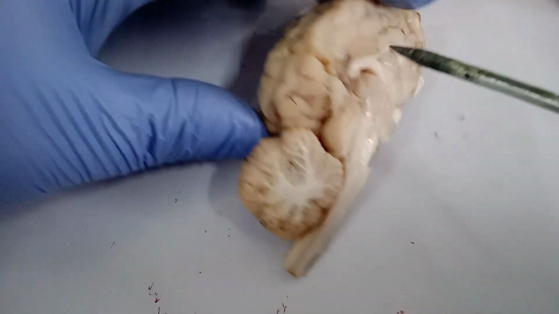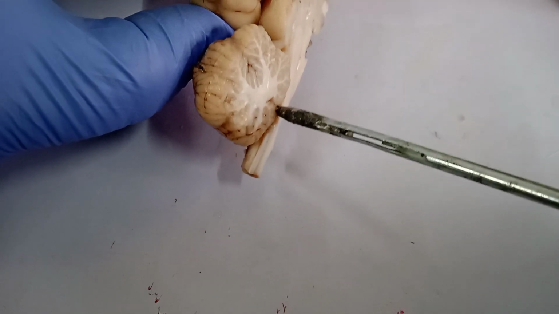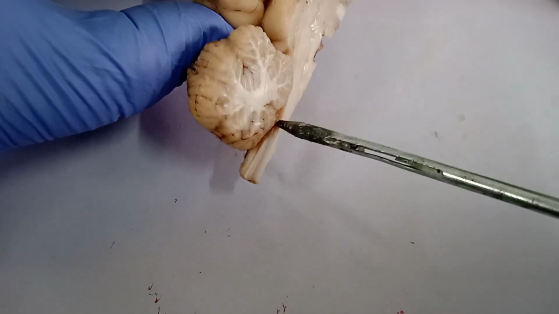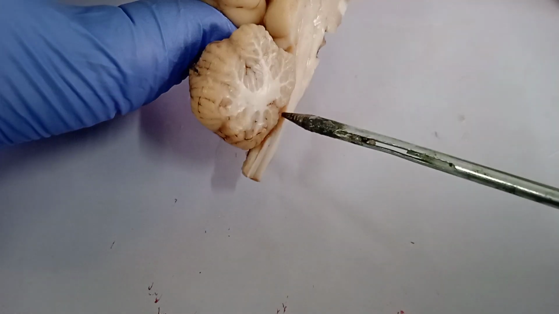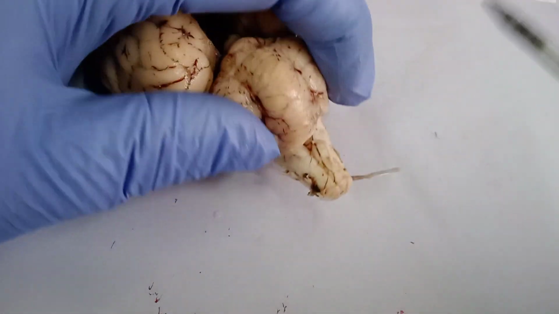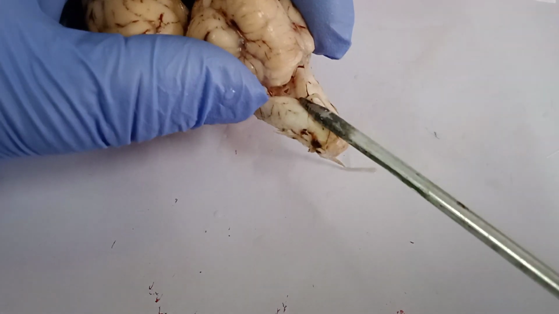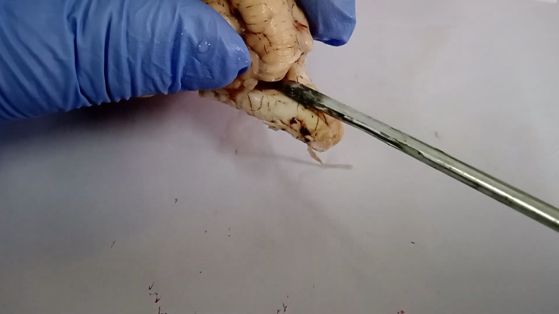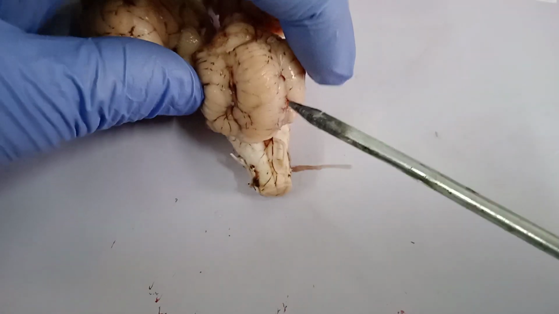And if you see the position of the cerebellum, usually this is the area where the fourth ventricle is present. The roof of the fourth ventricle is formed by the cerebellum. You can see this here also. From here this is the spinal cord, and inside is the fourth ventricle, and the roof is formed by the cerebellum.